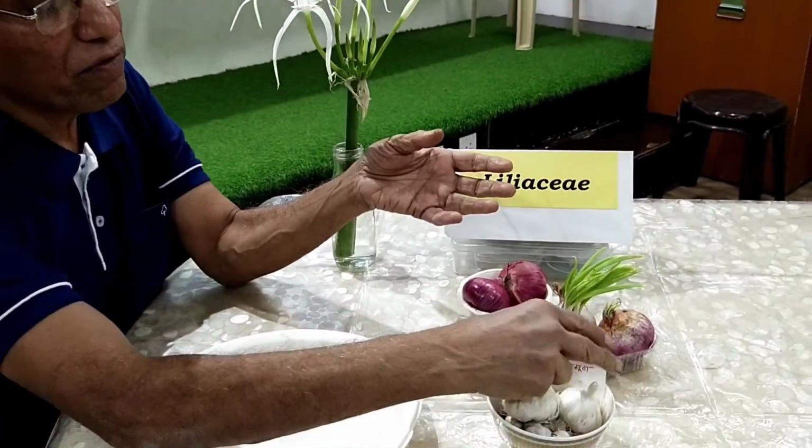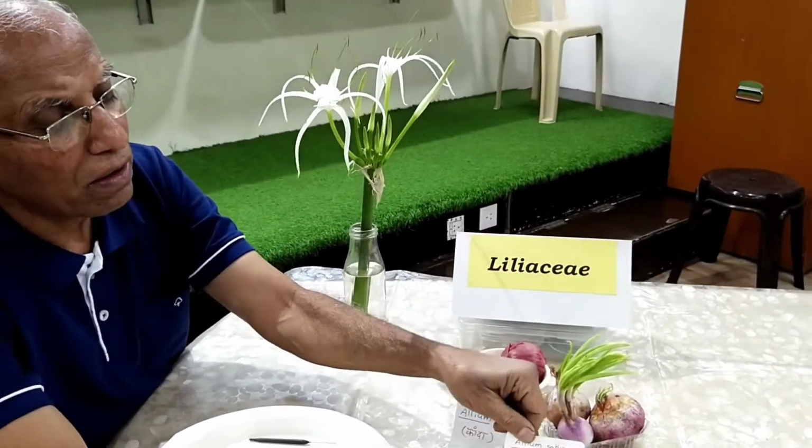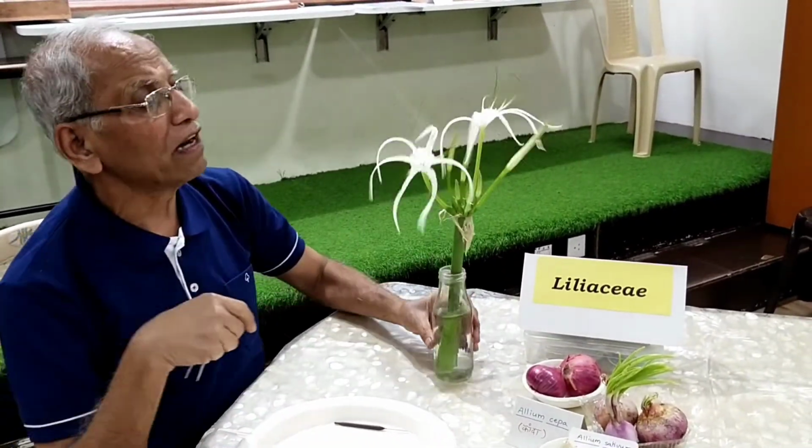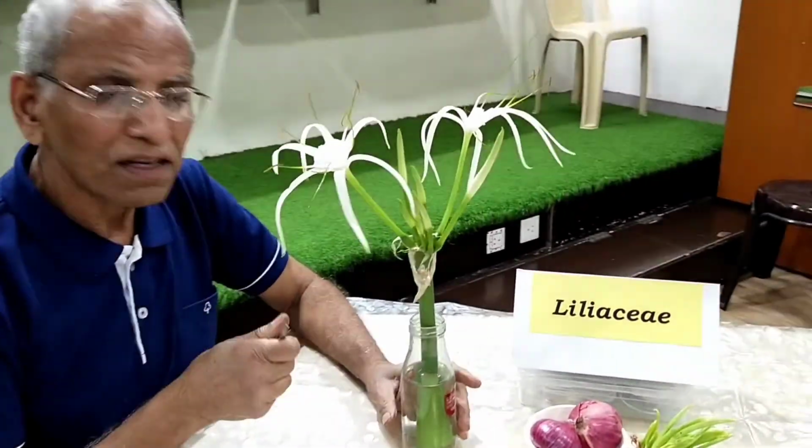The Liliaceae family, we'll be able to learn through pictures because all samples cannot be brought here. This is spider lily. What is this? Spider lily.